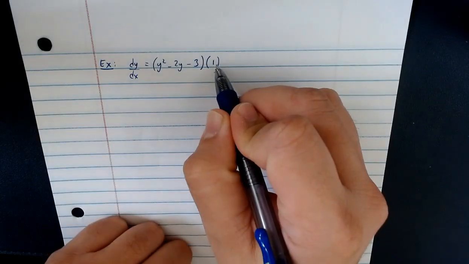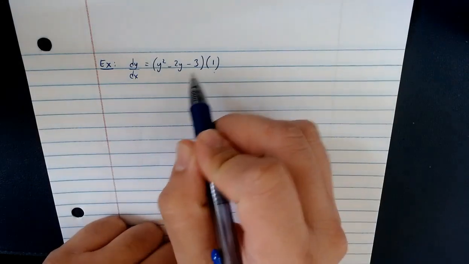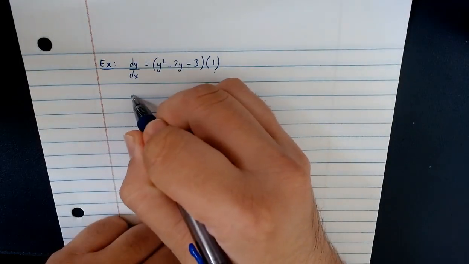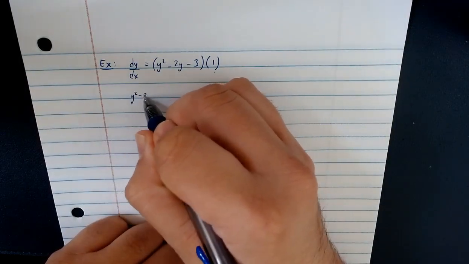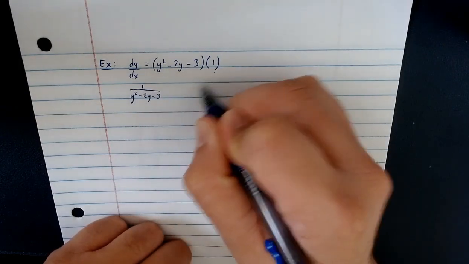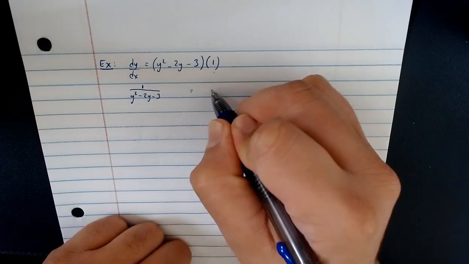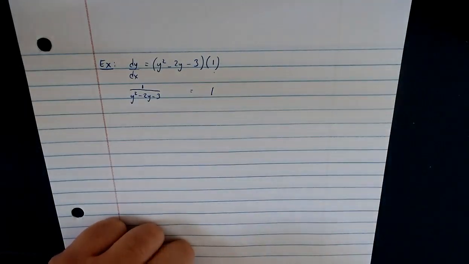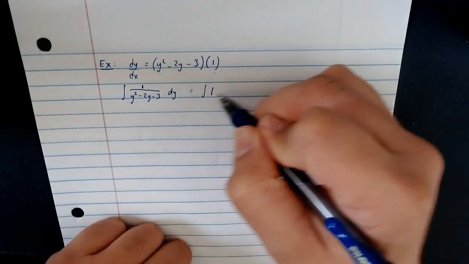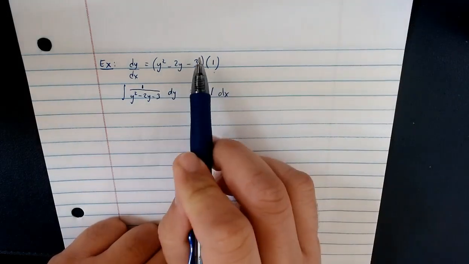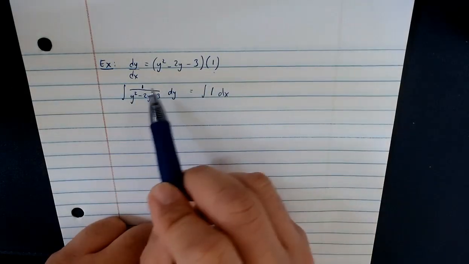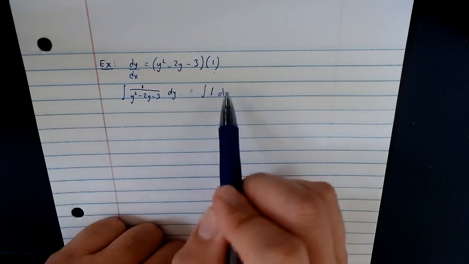I'm going to take the function of y and divide it this way. So this is going to be y squared minus 2y minus 3. You divided by that. Here, the function of x, I'm going to leave it exactly where it was. So that's going to be 1. And on this side, I'm going to integrate with respect to y. On this side, I'm going to integrate with respect to x. So the function of y, divide by it. The function of x, leave it alone. Integrate with respect to y here. Integrate with respect to x here.